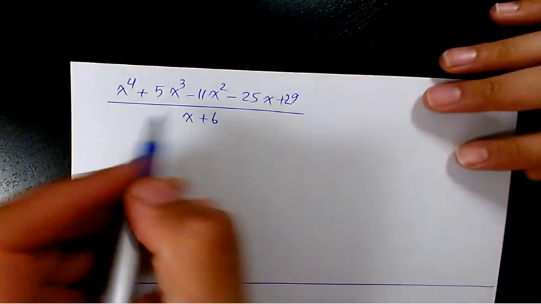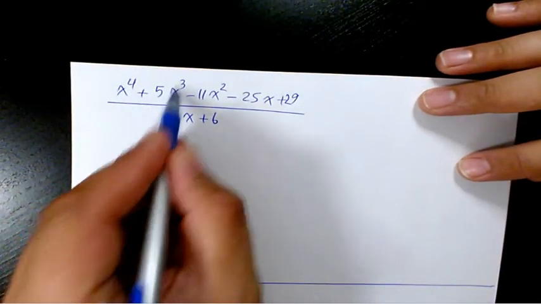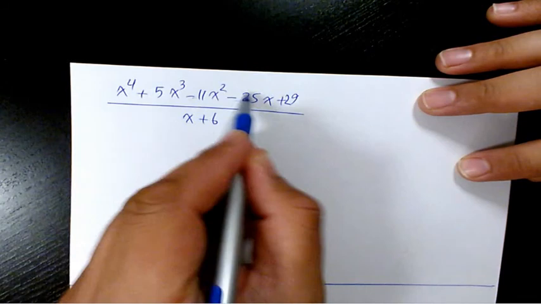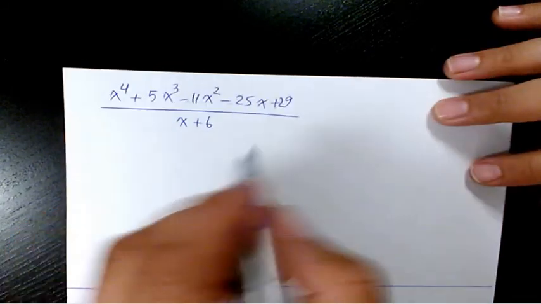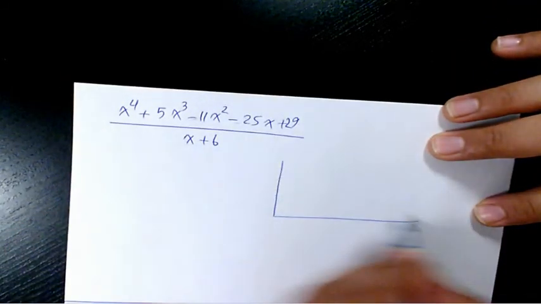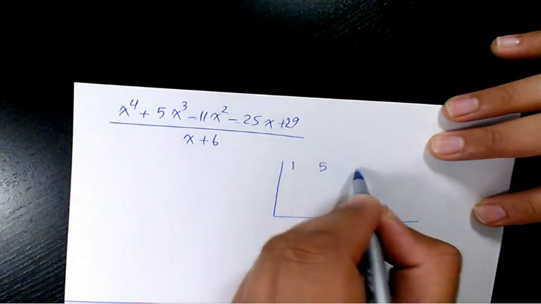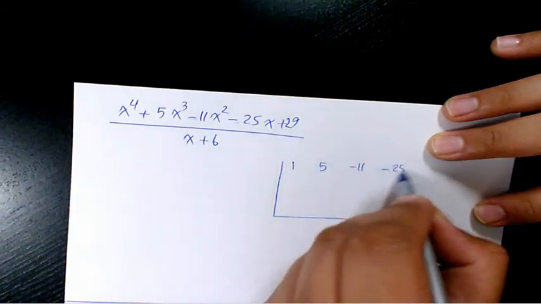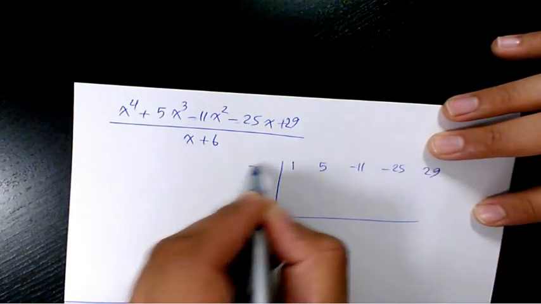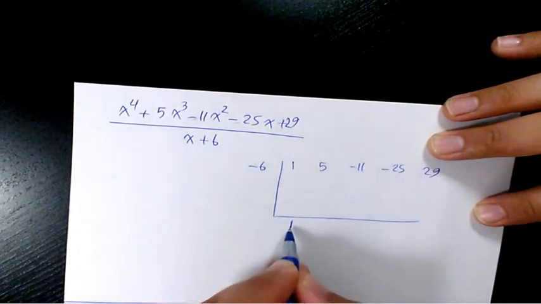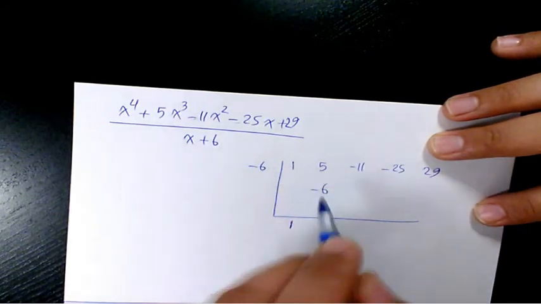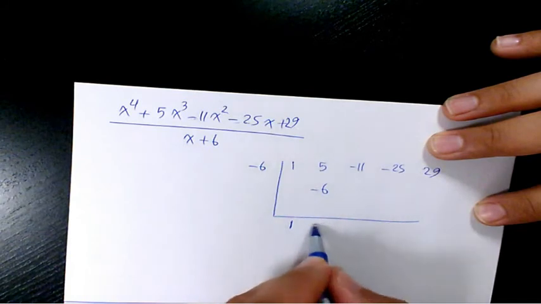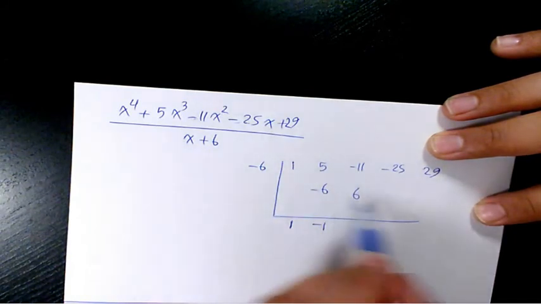Next one is x to the power 4 plus 5x cubed minus 11x squared minus 25x plus 29 divided by x plus 6. So that's 1, 5, negative 11, negative 25, 29, negative 6. So you bring 1 down. 1 times negative 6 is negative 6. Negative 6 plus 5 is going to be negative 1. Negative 1 times negative 6 is going to be positive 6. 6 and negative 11 is going to be negative 5.